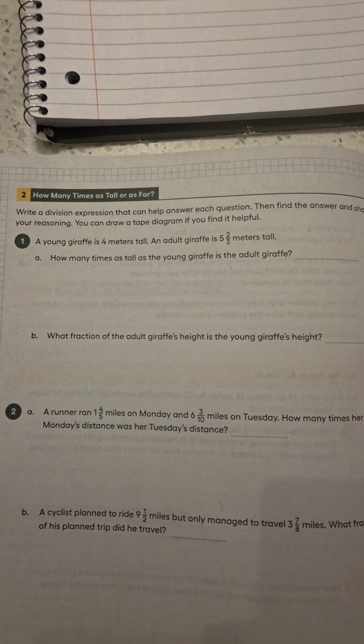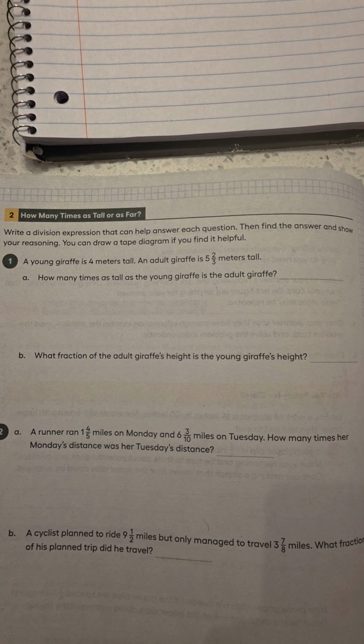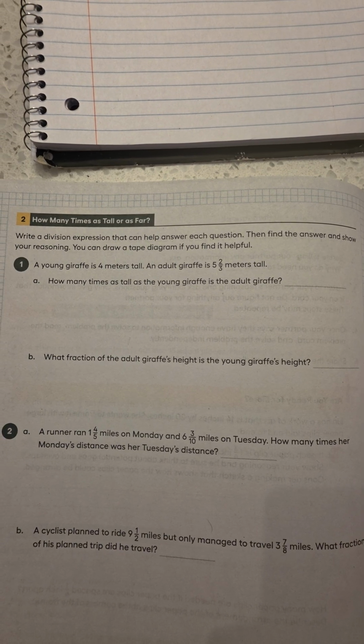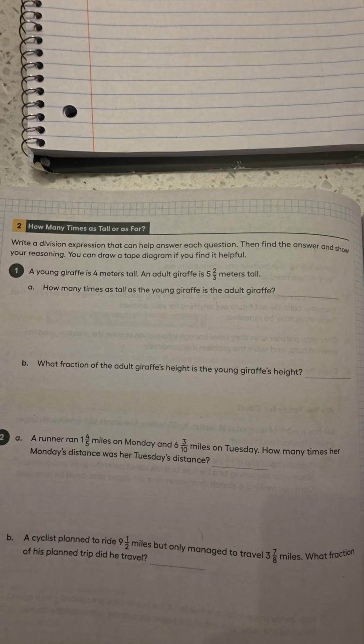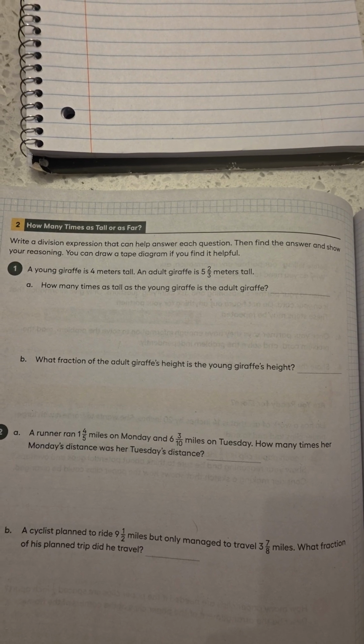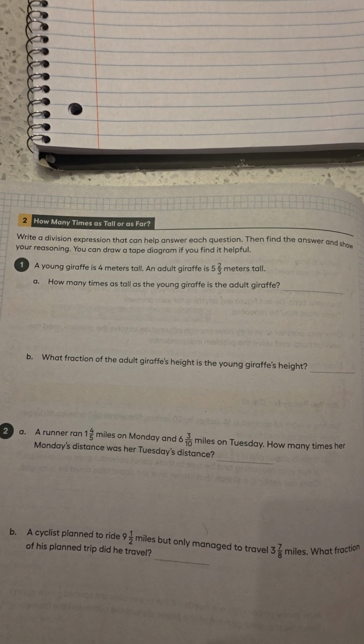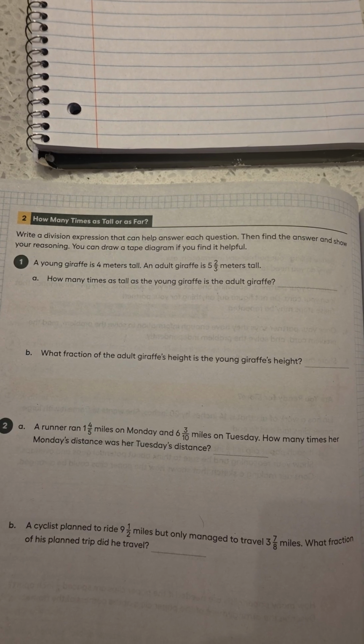Okay. Write a division expression that can help answer each question, then find the answer and show your reasoning. You can draw a tape diagram if you find it helpful. A young giraffe is 4 meters tall. An adult giraffe is 5 2/3 meters tall. How many times as tall as the young giraffe is the adult giraffe?